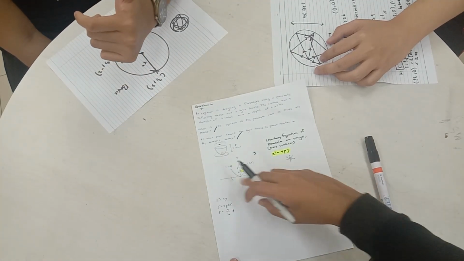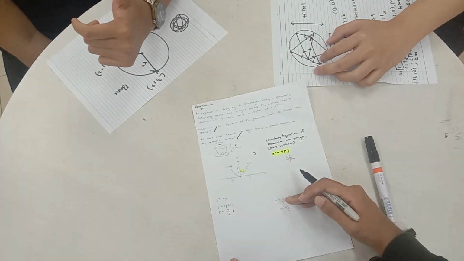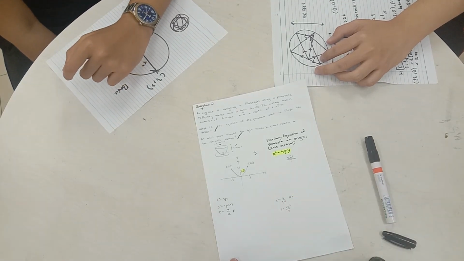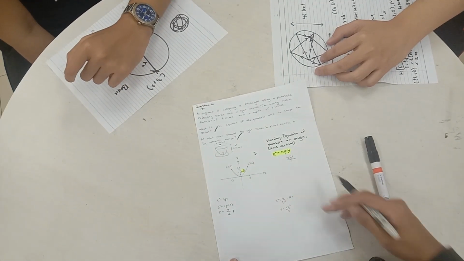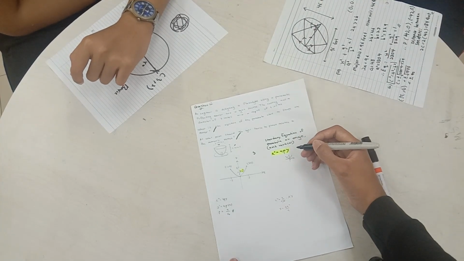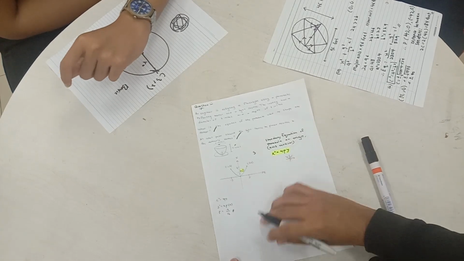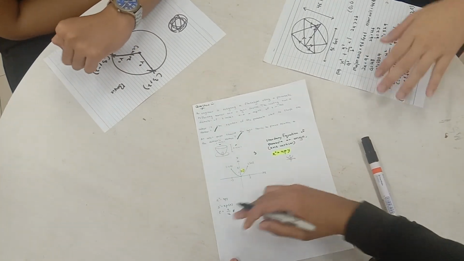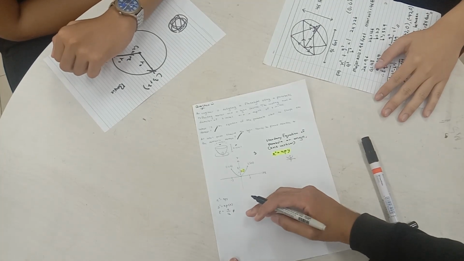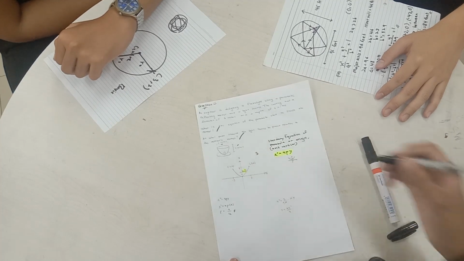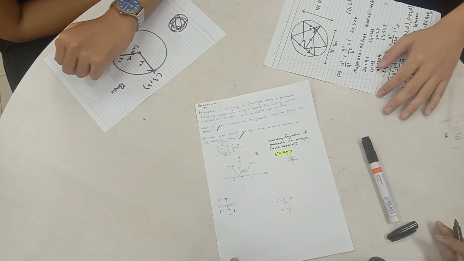Okay, let me start with the mirror vertex. The standard equation of a parabola at the origin is x squared equals 4py. So just a simple question, just substitute x with 3 and y with 4, and we will get the focus like this, 9/16.